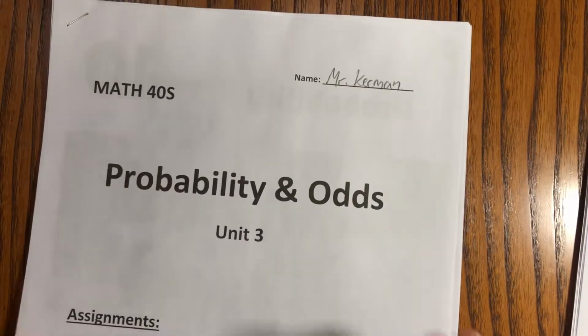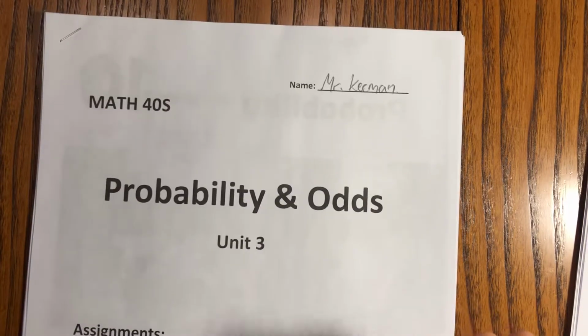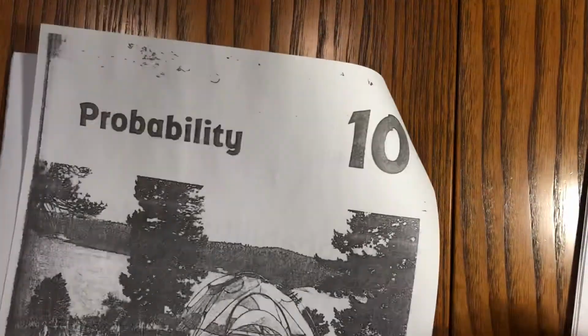Probability and odds, I think, is one of the more difficult units for myself. Other people find that it's okay, but we'll see. So, probability, we have some notes.